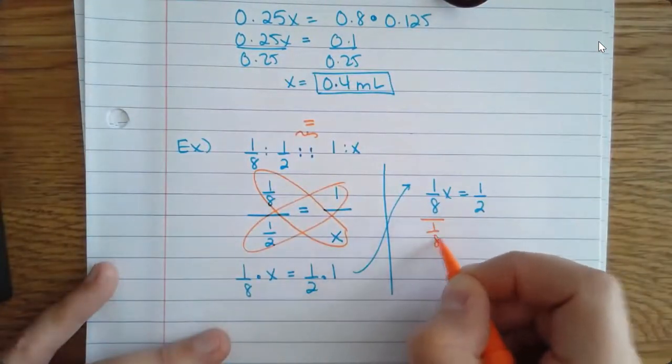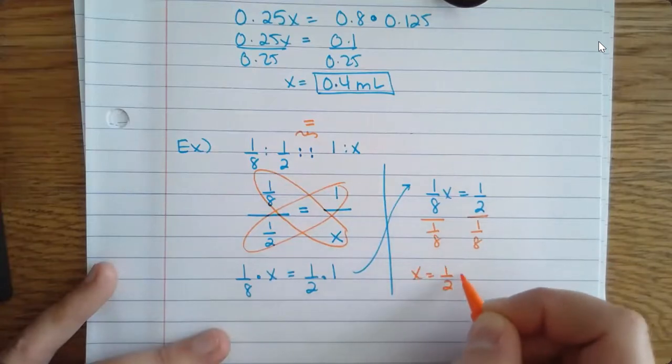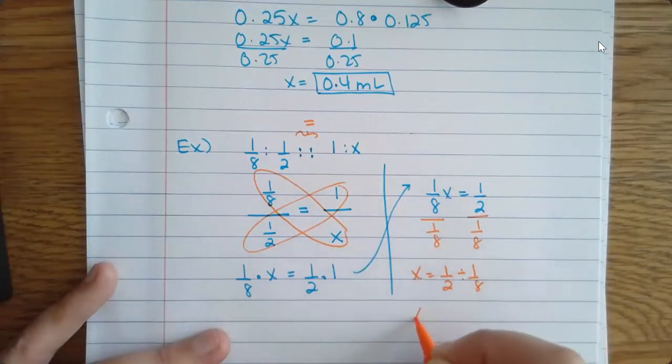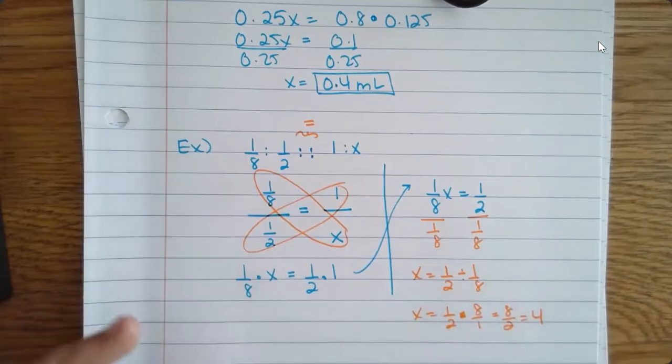So if you divide by 1/8, that just means you're taking 1/2 and dividing it by 1/8, which is 1/2 times 8 over 1. Now 8 over 1 times 1/2 is just 8 over 2, which is 4. So we can still solve them. Remember that dividing by a fraction means that we flip and multiply. So you're just going to apply those rules that you already know when solving.